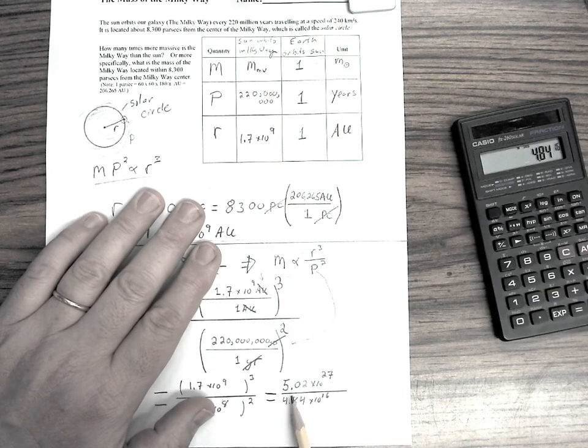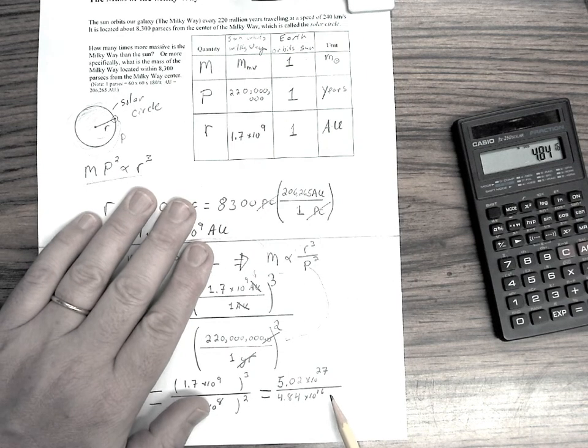Now, notice something. 5 and 4.8 are about the same. So that ratio will be close to 1. The ratio of 10 to the 27th to 10 to the 16th, well, they're exponents of the same base, so we can take 27 minus 16, which is 11. So we're going to get something like 10 to the 11th.